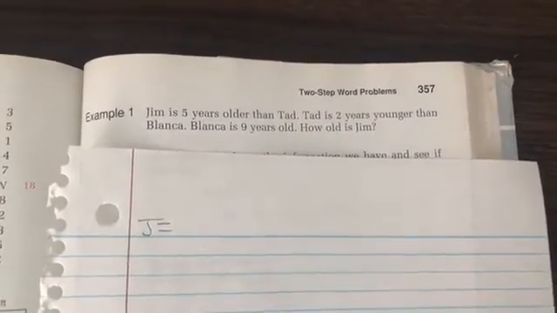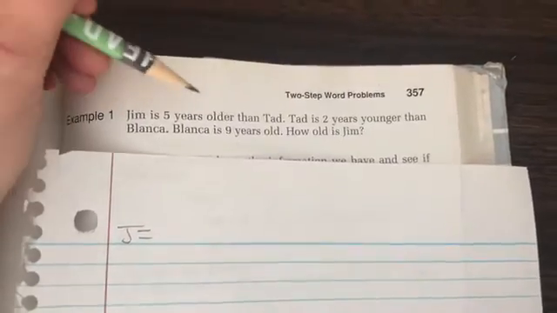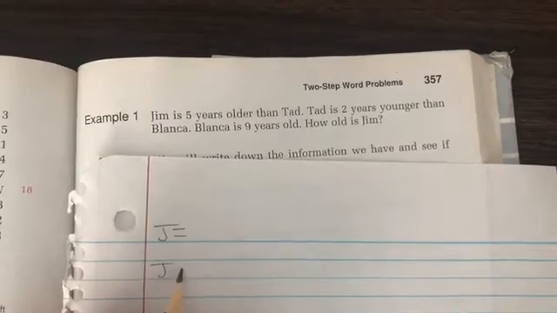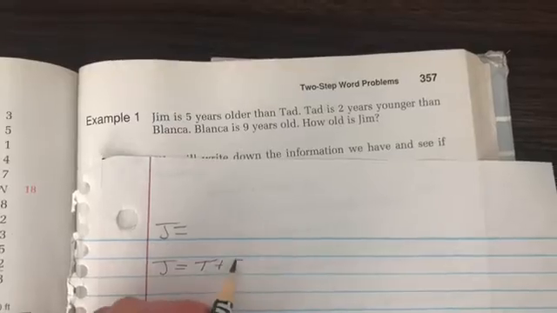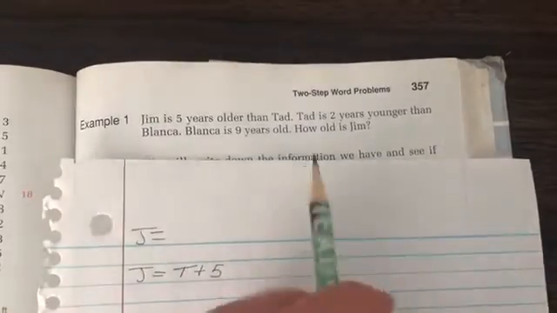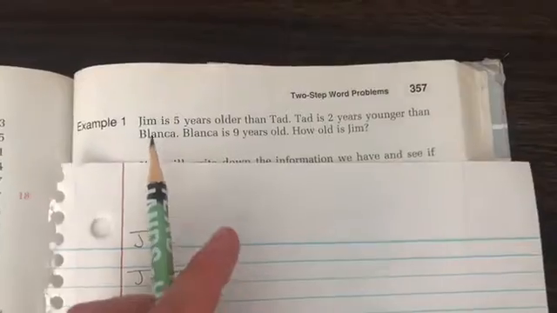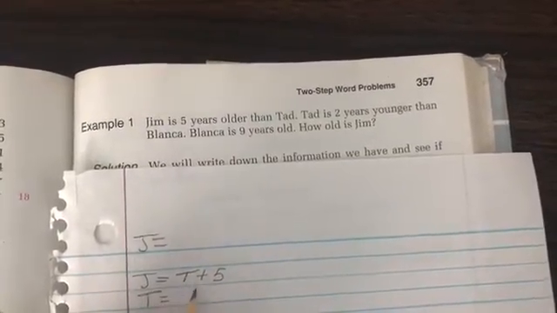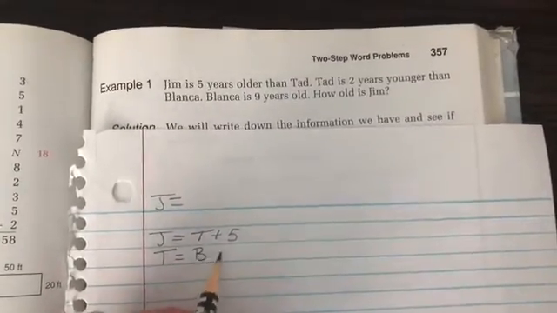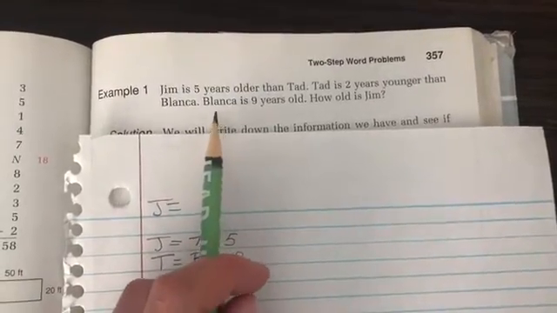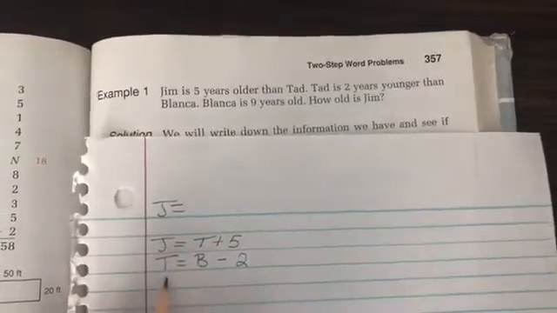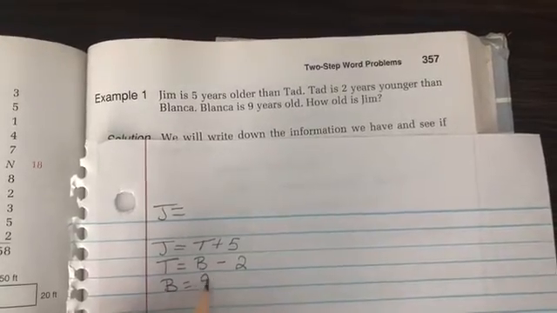Then, the next piece of information tells us that Jim is 5 years older than Tad. So I'm going to make a note of this. Jim, or J, is 5 years older than Tad, which means he's Tad plus 5. The next piece of information says Tad is 2 years younger than Blanca. So this would mean that Tad is 2 years younger than Blanca, or Blanca minus 2. The final piece of information that this problem gives us is that Blanca is 9 years old. So Blanca is 9 years old.